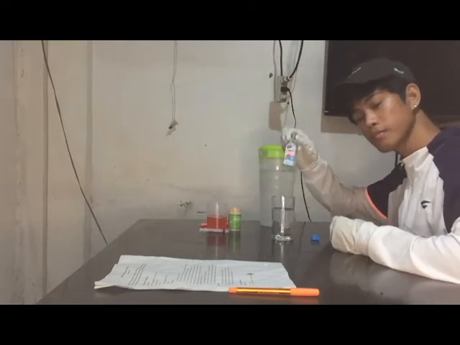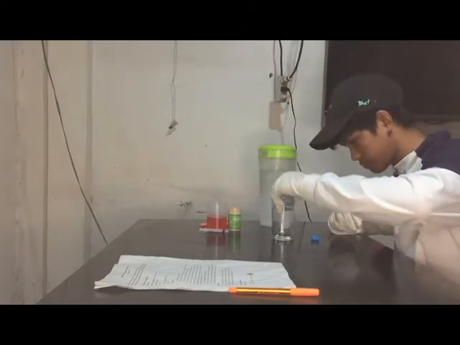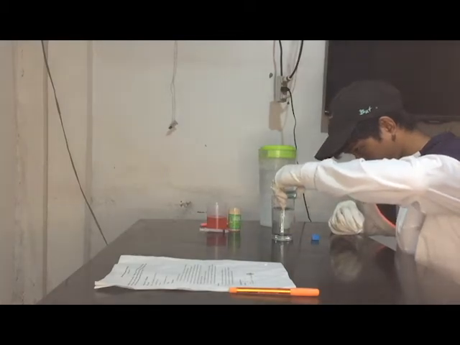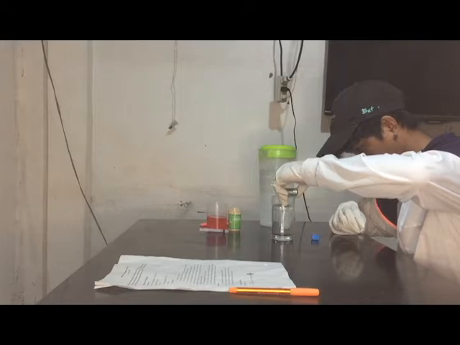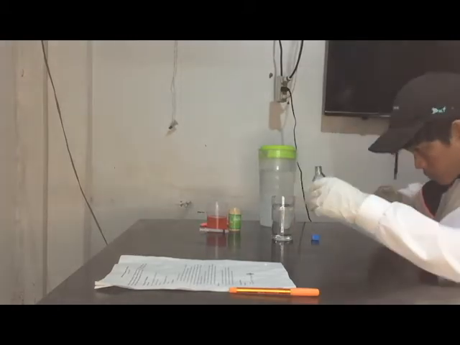Second, pour the baby oil, vegetable oil, or any clear oil into the glass of water for about half an inch high, and in this case, I used baby oil because of the availability of resources.